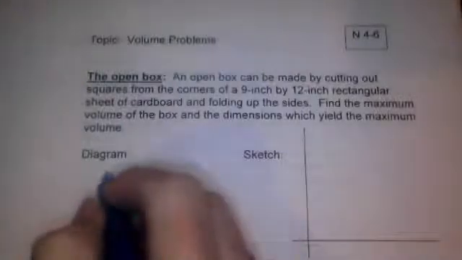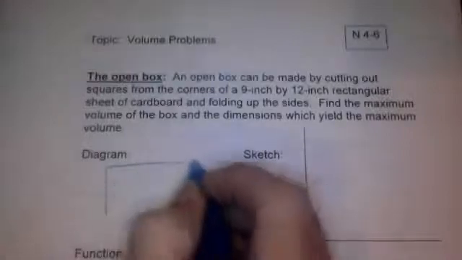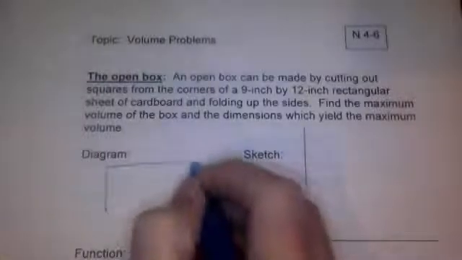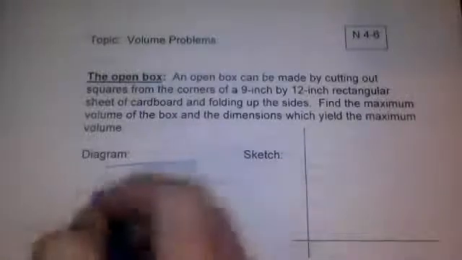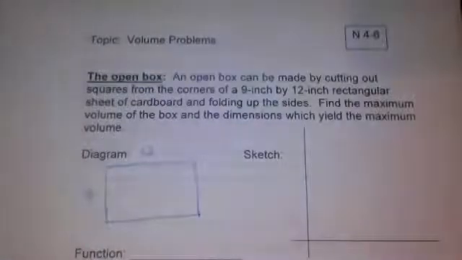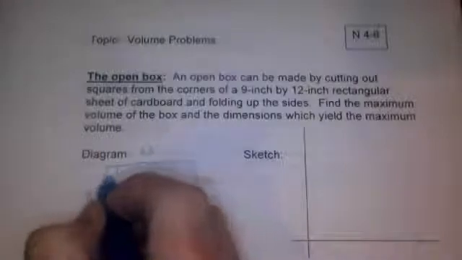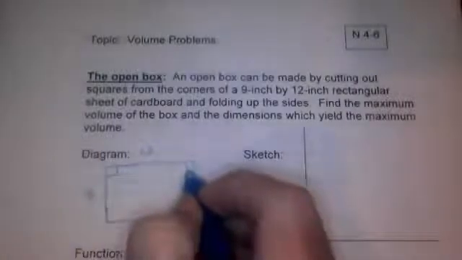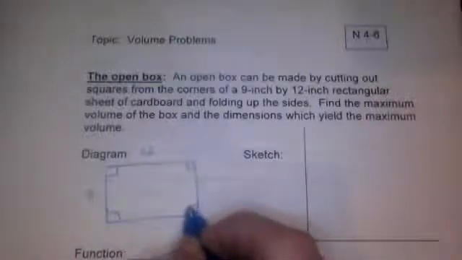So we have in our diagram this sheet of cardboard, and it says that it's 9 by 12. And what they're going to do is cut out the corners, creating these little flaps.